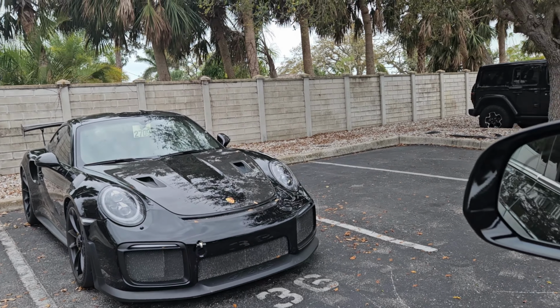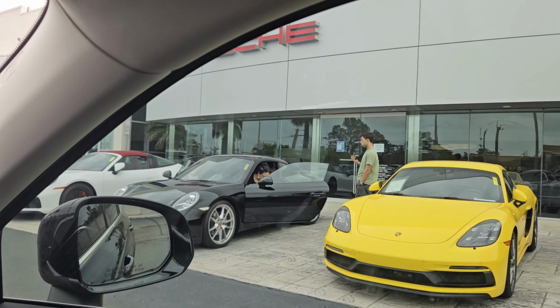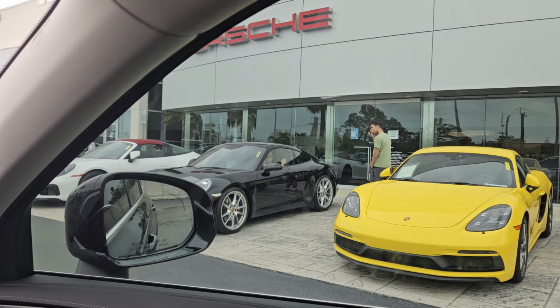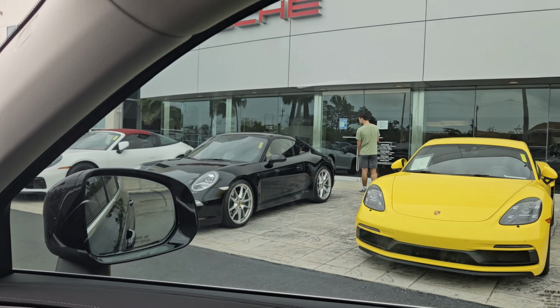There's that black 991 I was talking about that I was looking at through the window. That thing is nice. I like it. Look, they're getting in it. They're going on a road test. That thing is clean. I love black cars with alloy wheels.